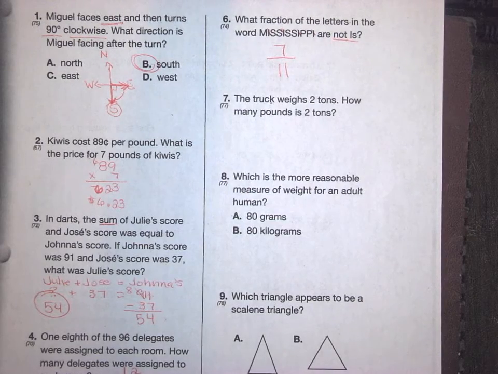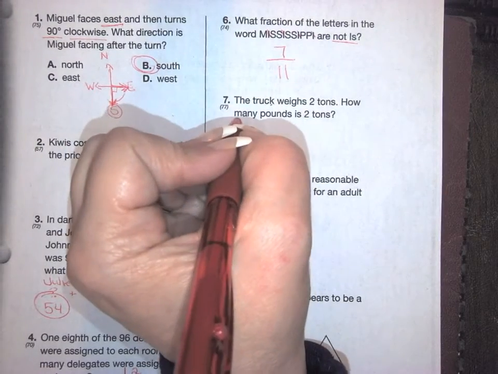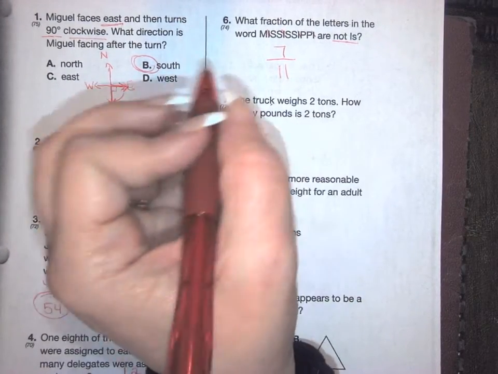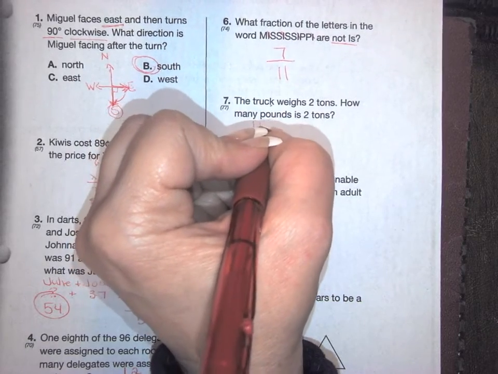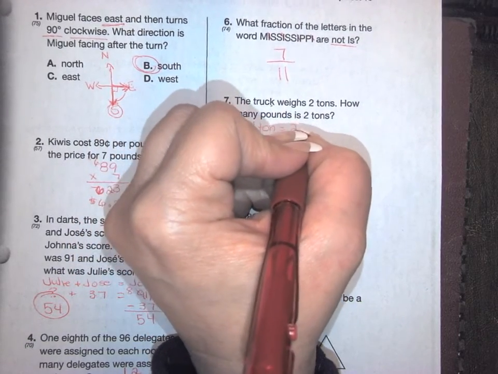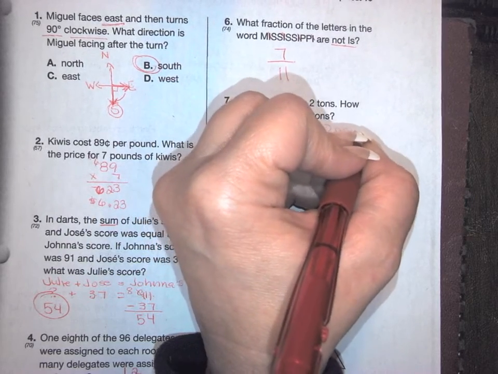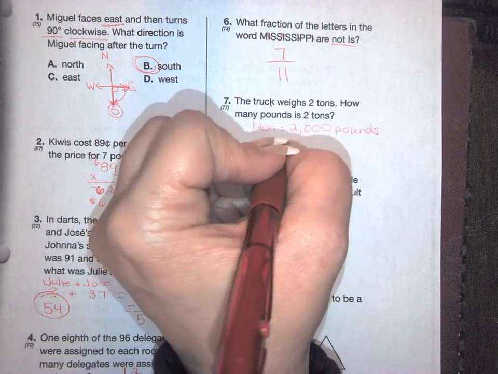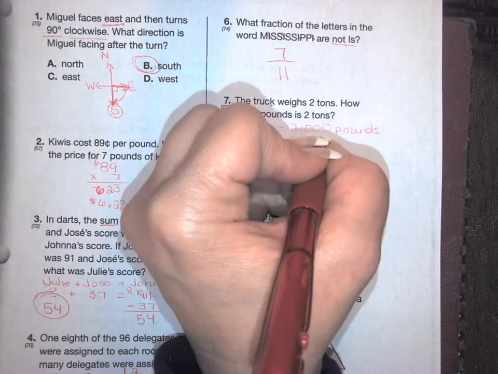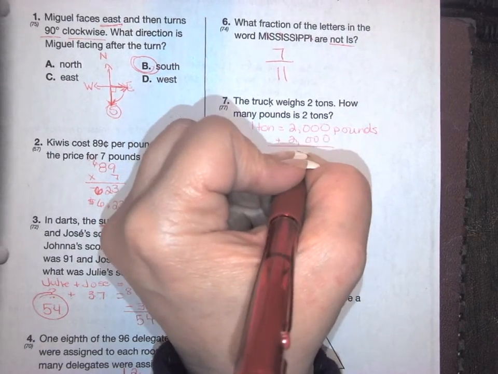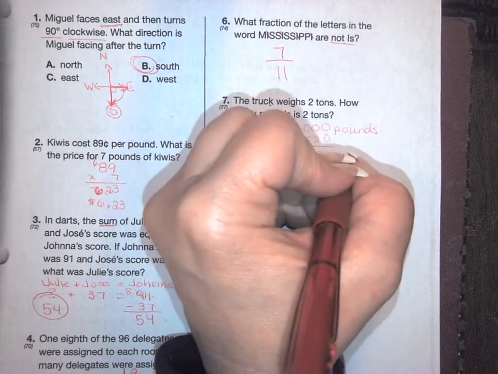Number 7. The truck weighs 2 tons. How many pounds is 2 tons? Well, 1 ton equals 2,000 pounds. And if I have 2 of them, I can either multiply it by 2 or I can add another group of 2,000 to it, and that would give me 4,000 pounds.